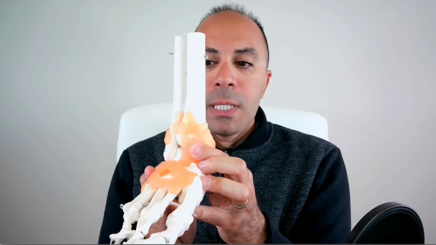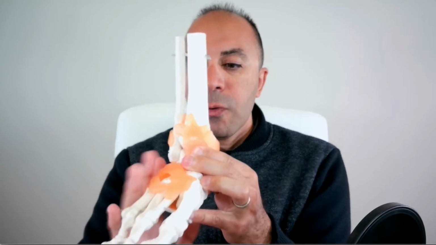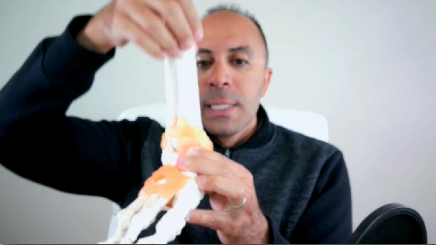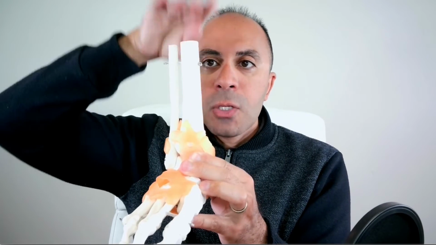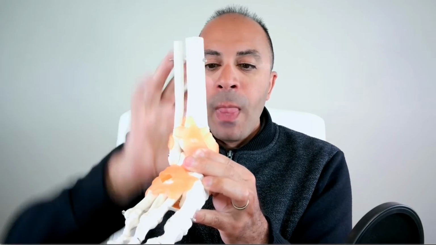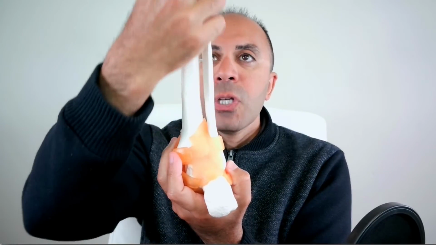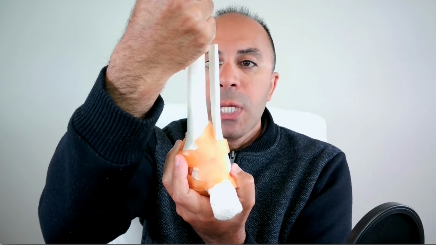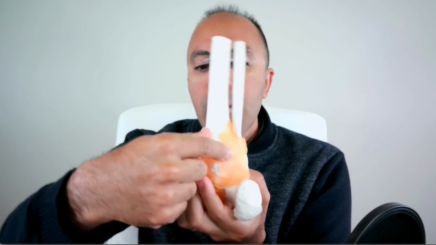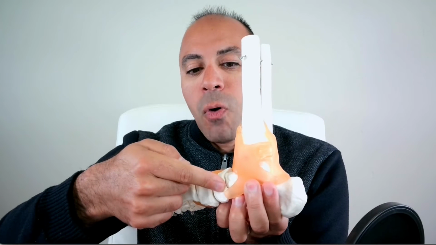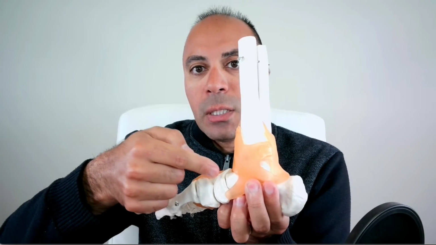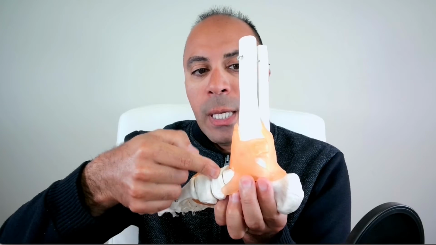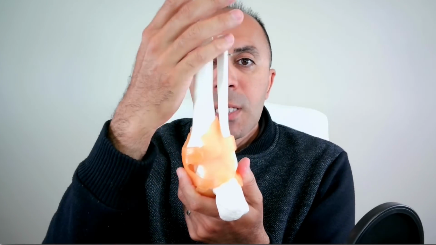So when you look at this model, this is the outside of your leg and your foot, and the tibia is in here. This is the bone that's attached all the way to your knee. The posterior tibialis is attached in the back underneath your knee, goes down to the inside of your leg, and attaches here to the navicular. So when you start to experience pain, usually the pain occurs in this area.